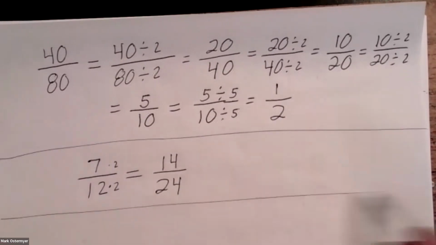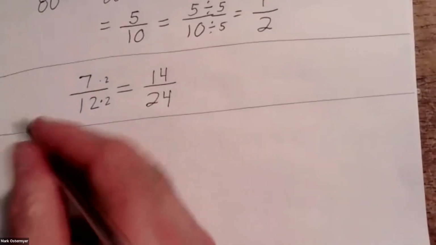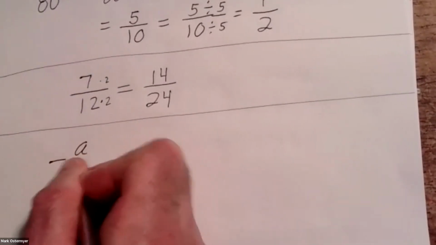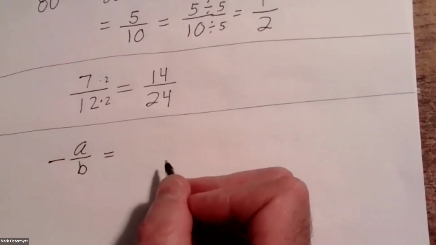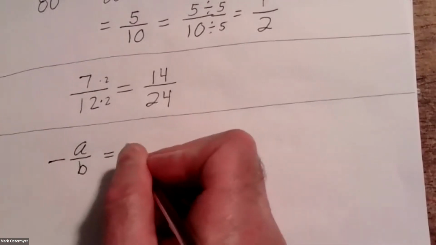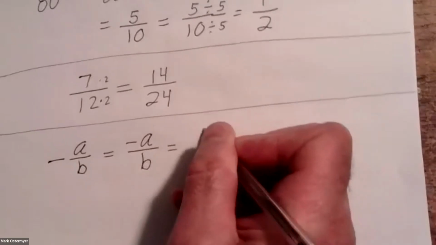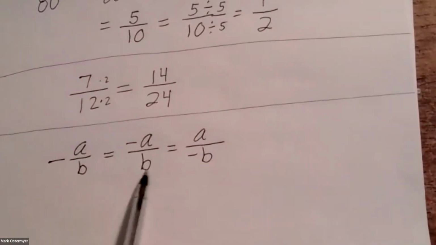Infinite number. All right. Now, when it comes to negative fractions, ladies and gentlemen, this is very interesting. If you have a negative sign that precedes a fraction, technically it doesn't matter where you put the negative sign. You could attach the negative sign to the numerator, or you could attach the negative sign to the denominator. All of these are equivalent to each other.